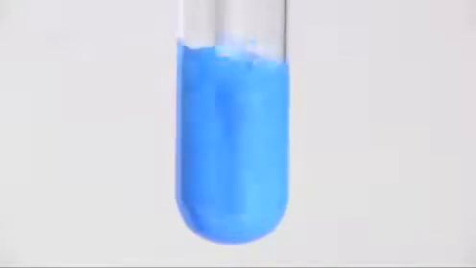Dissolving is not a chemical reaction. The particles themselves are unchanged and no new substances are made. It's purely a physical process which causes the particles to mix together.